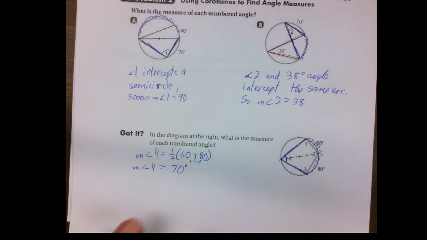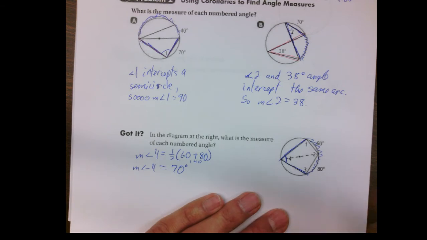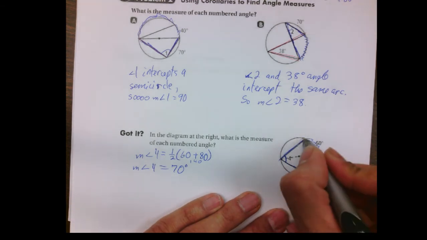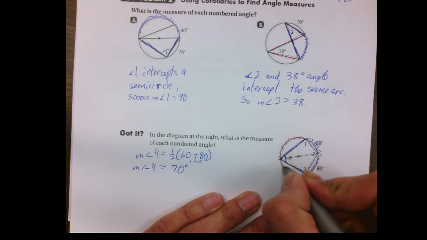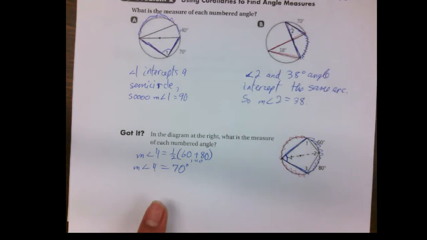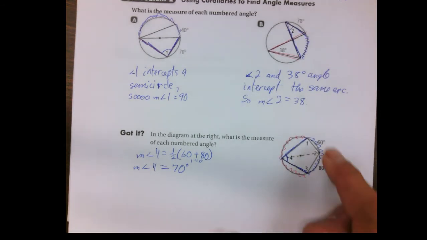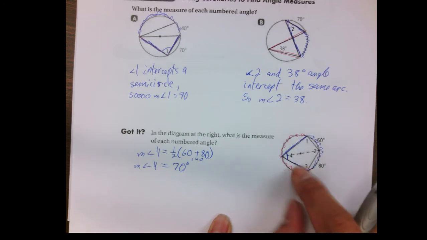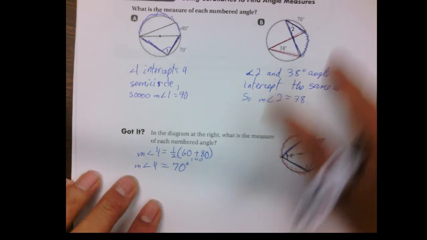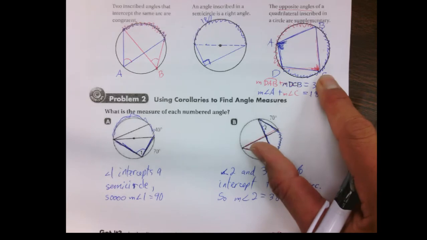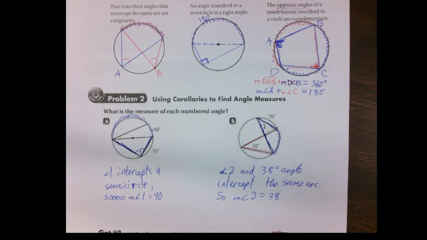And then what about the rest of the circle over here? I was going to say this is going to be like 220 degrees, but I'm just going to use what corollary 3 says. Corollary 3 says opposite angles of a quadrilateral inscribed in a circle are supplementary.